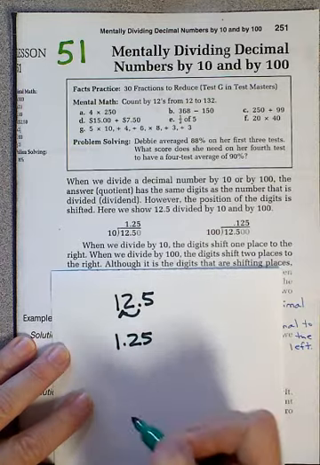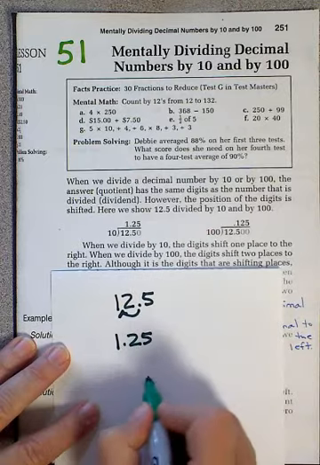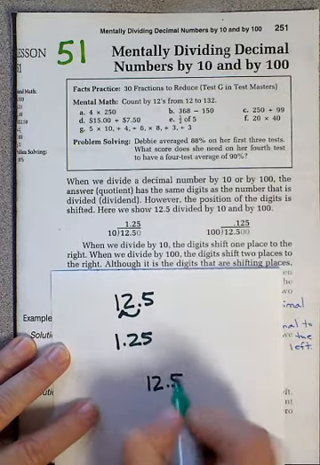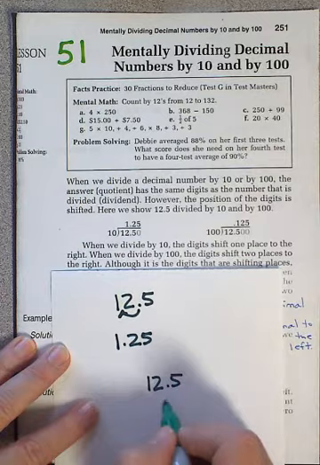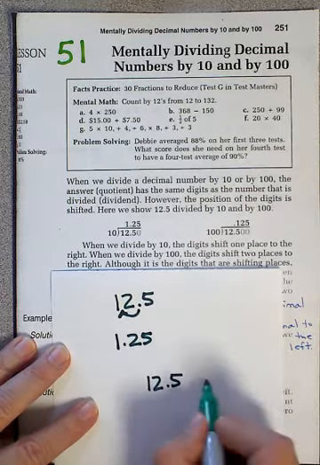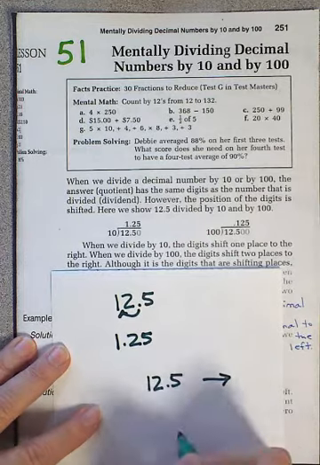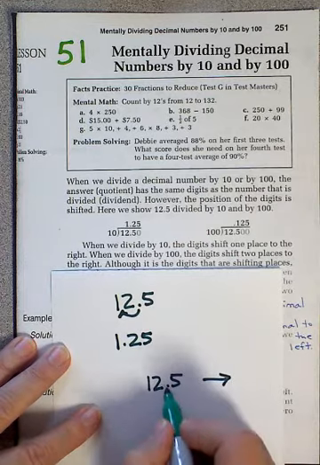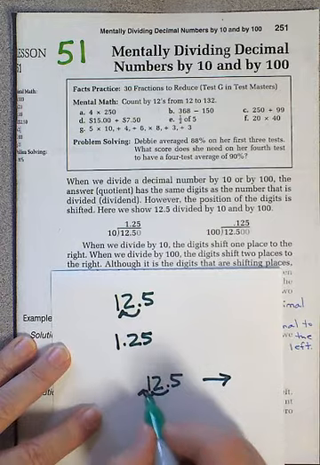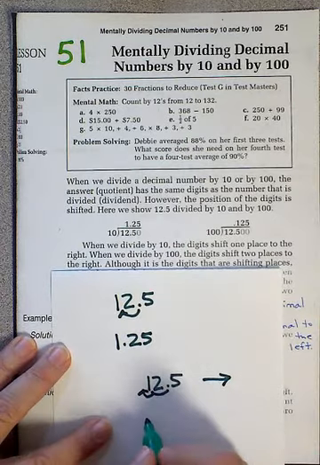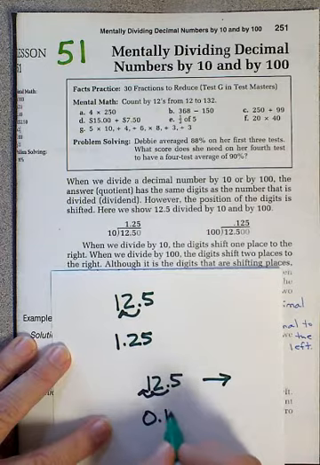In our second example, where we are taking 12.5 and dividing by 100, while in fact it is our digits that are shifting to the right, the effect is that our decimal has shifted not one place but two to the left, and our new quotient is 0.125.